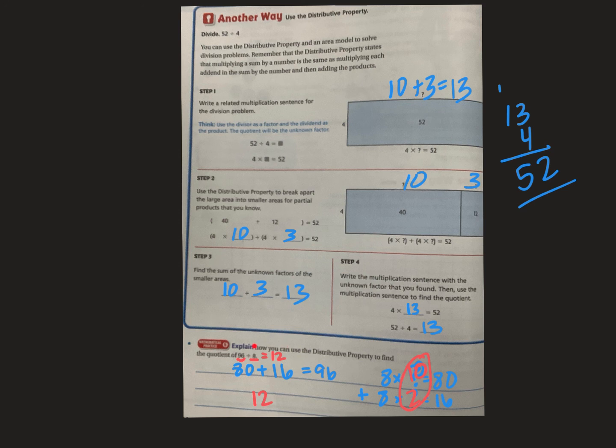I can double check it by saying, what is 8 times 12? 8 times 12 better be 96. 8 times 2 is 16, and 8 times 1 is 8, plus 1 is 9, and there it is. So 96 divided by 8 is 12. So you can just piece it apart to make it easy to divide or multiply.